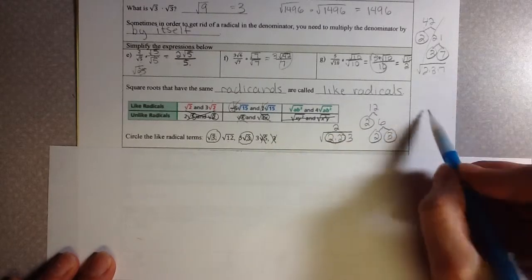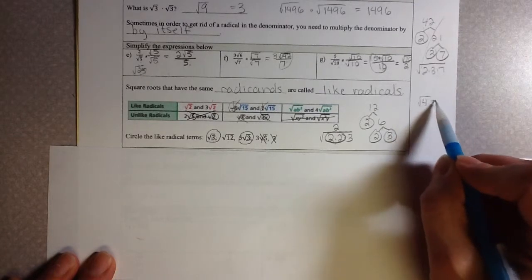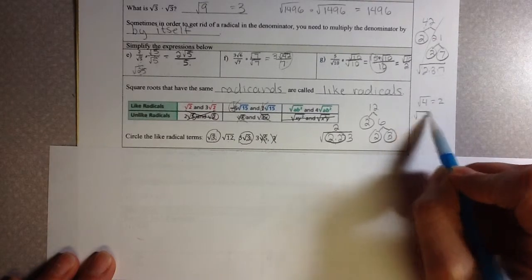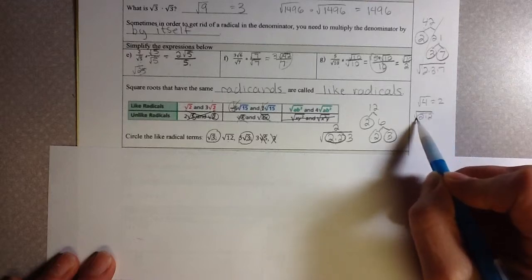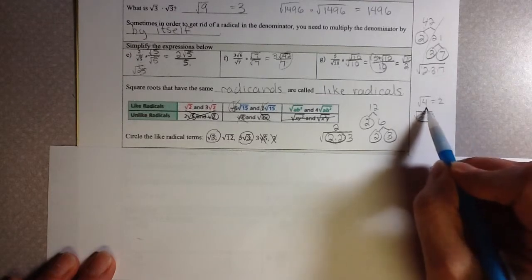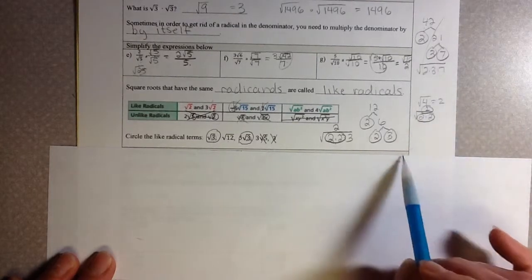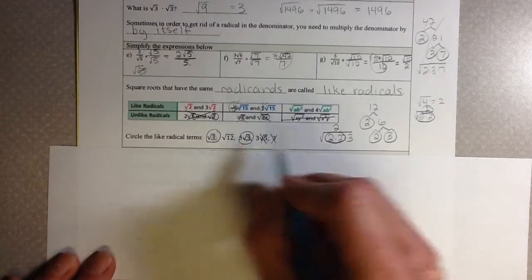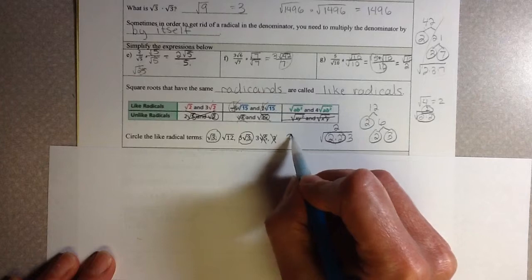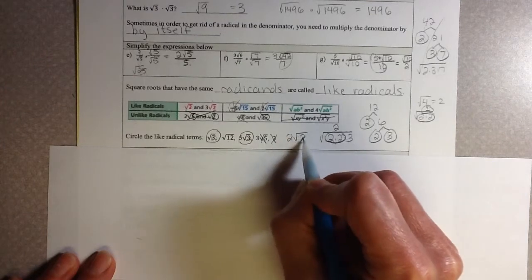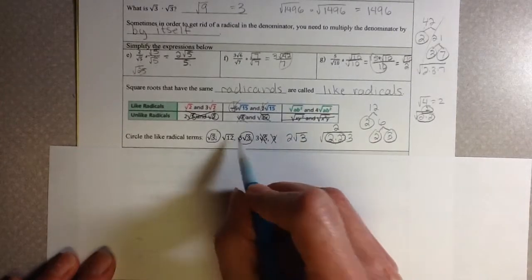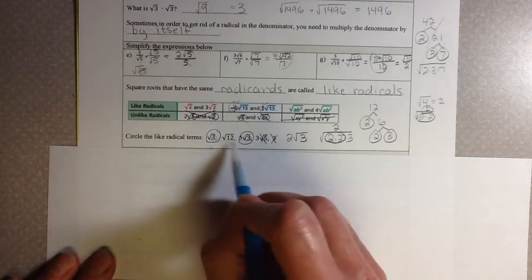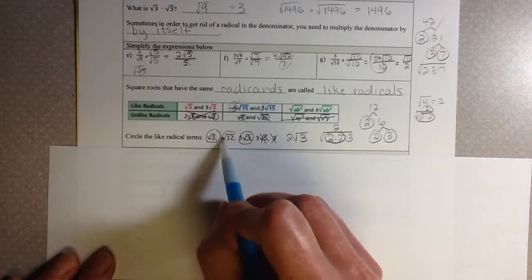And again, remember the reason for that. You know the square root of 4 equals 2, but if I factor that, I have 2 times 2. I circle a pair because it's square root, and I bring that 2 out. That's why the answer is 2. So here I now have, I'm going to rewrite this as 2, 3 is left underneath, times the square root of 3. Okay, so now this is also a like radical.